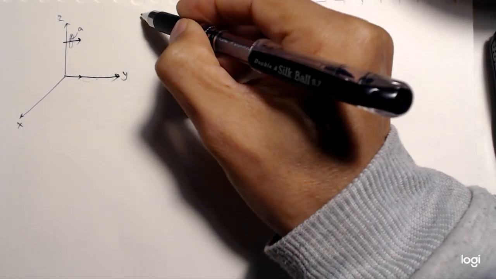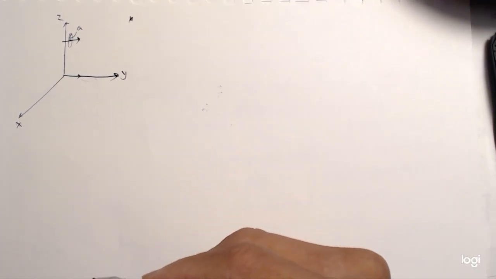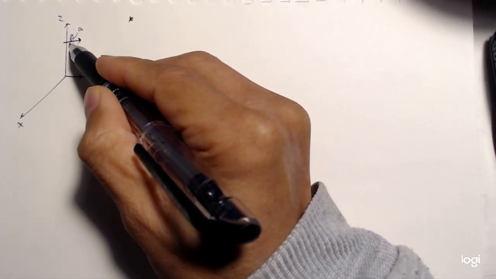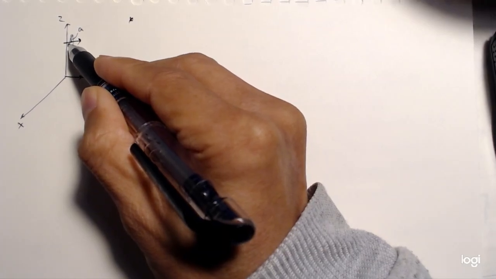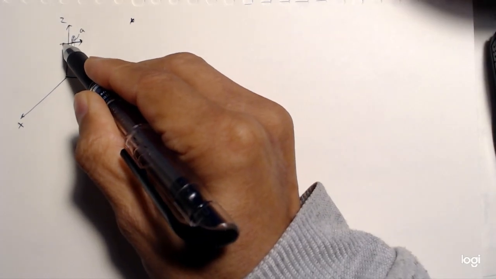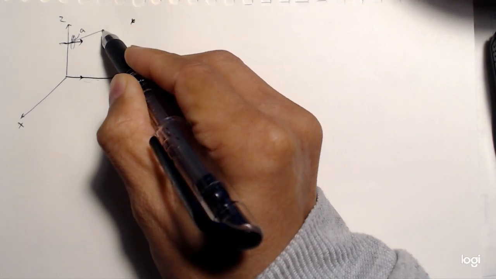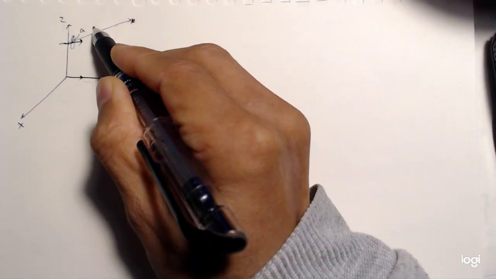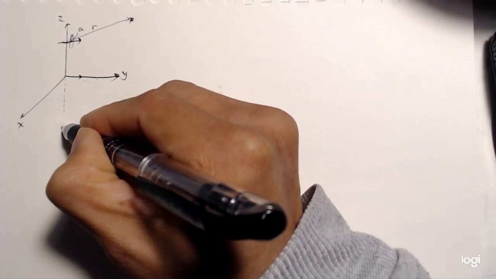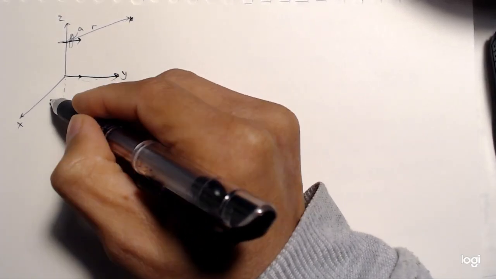Suppose you have an observation point here. The current loop, or the dipole, has a distance, say R1. The ground plane is supposed to be perfectly reflective.